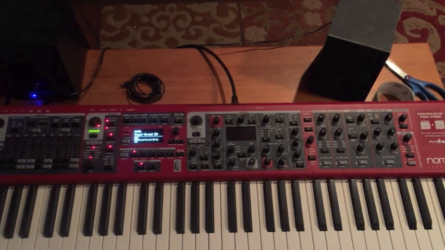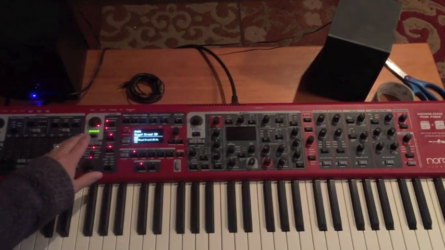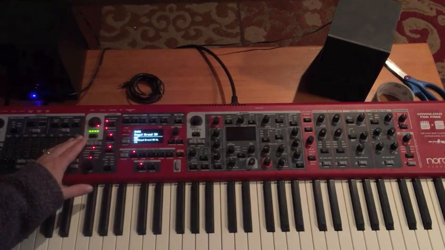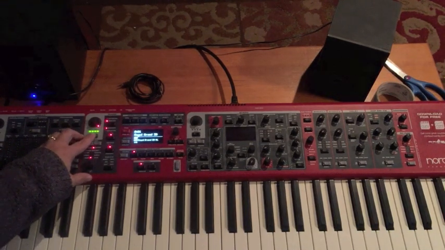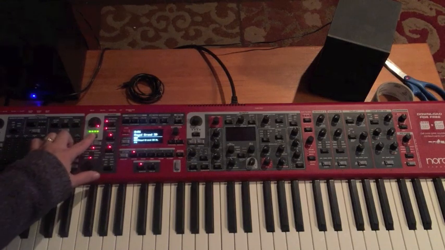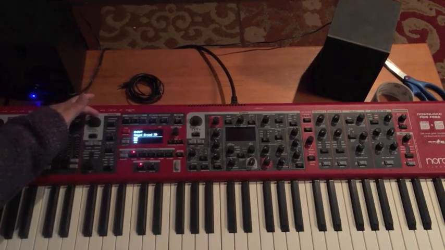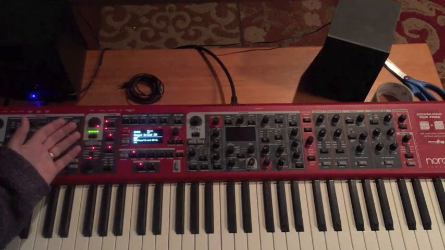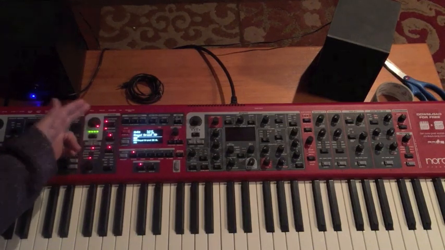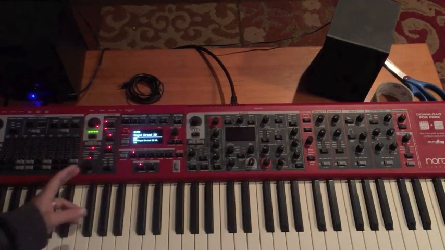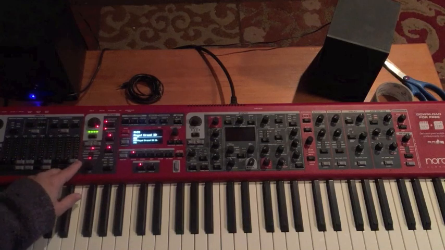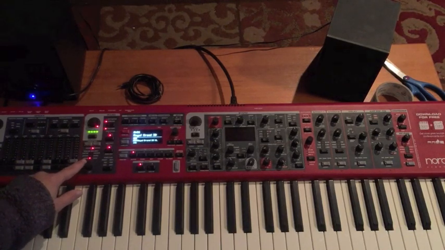Alright, the piano section is the same basic idea as the Stage 2. The piano section is initialized by the button right here, labeled piano. This is the button that essentially turns it on, and this is your master volume, same as the Stage 2.